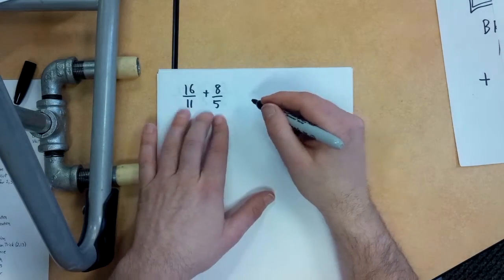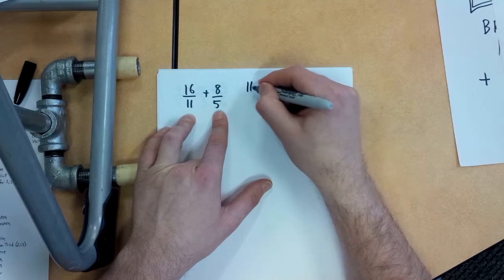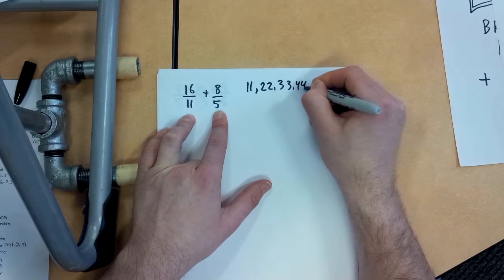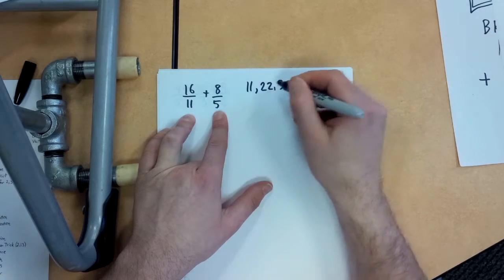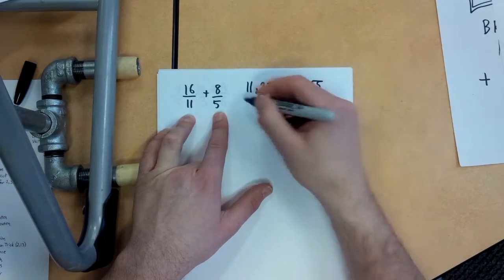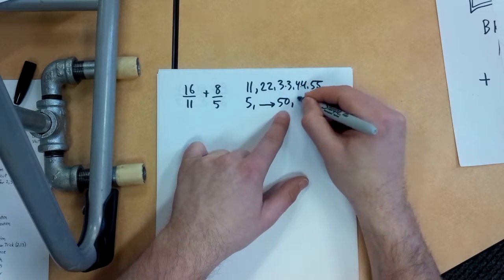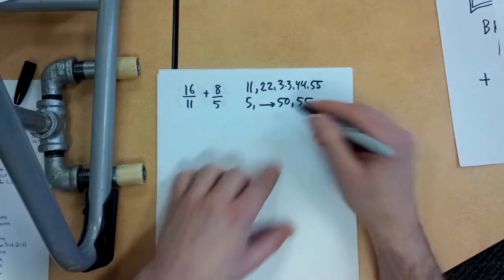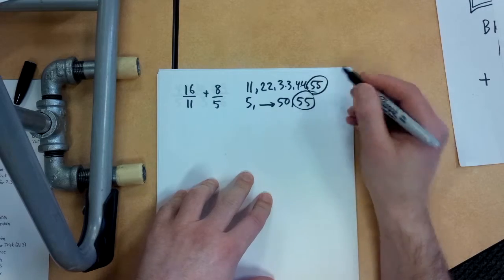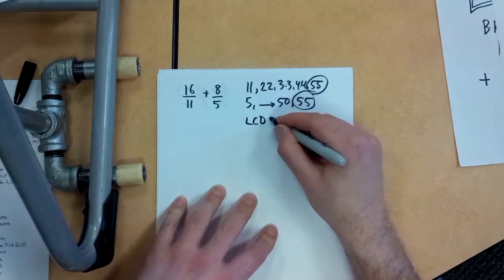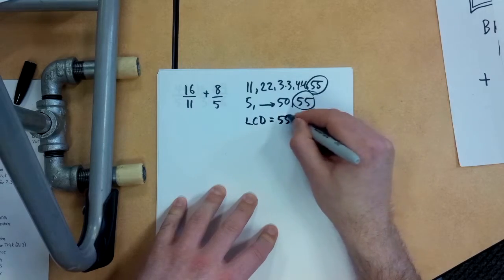Okay, next one here. Okay, our action is different. Let's start skip counting. 11, 22, 33, 44, 55. Okay, I'm going to go right up to 50. That's the 10th number. And 55 must be the 11th number. So I see that's the very first crossover here. So that means my lowest common divisor is actually 55.